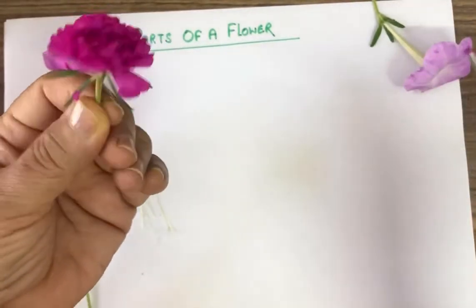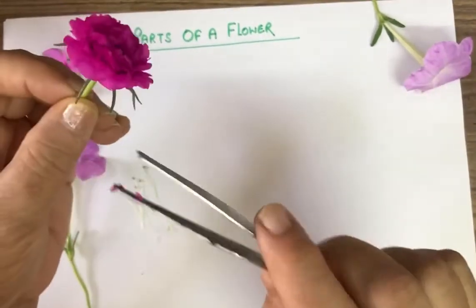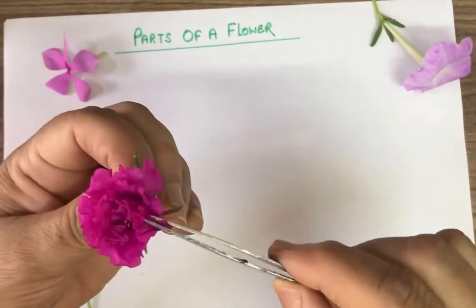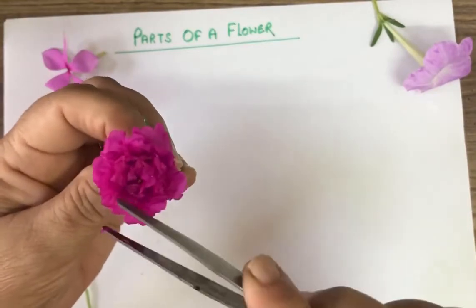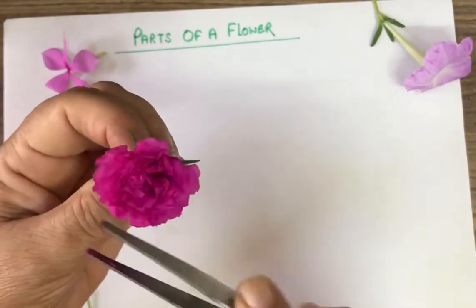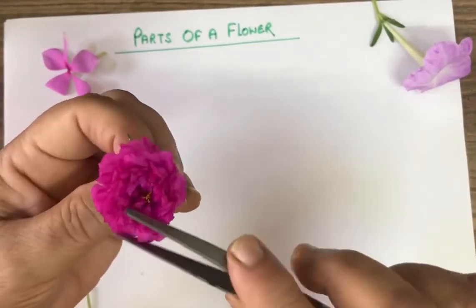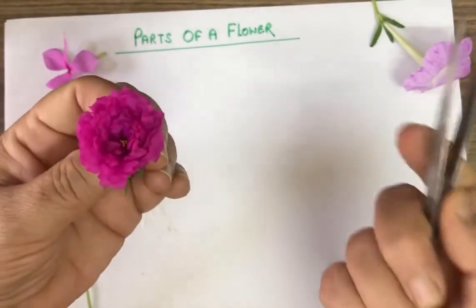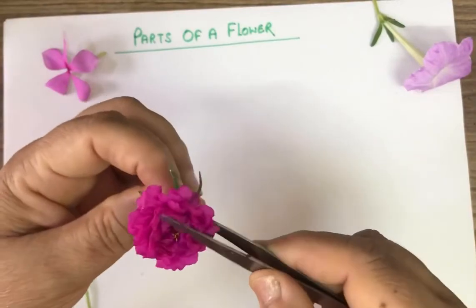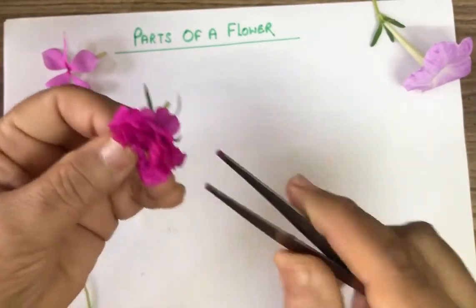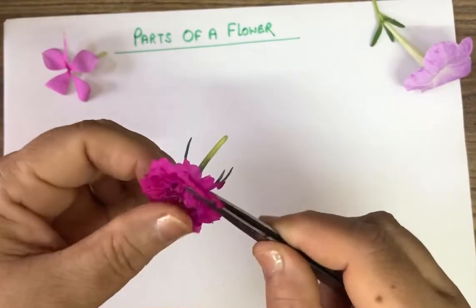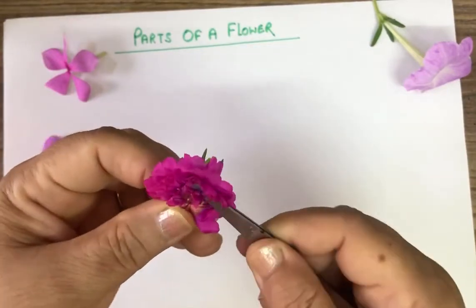This means the number of sepals may vary, and there are so many petals. But the number of sepals, petals, stamens, carpels of all the similar flowers is the same.